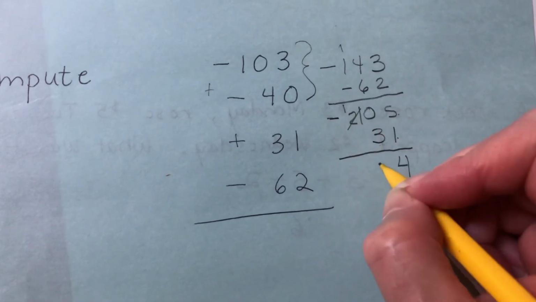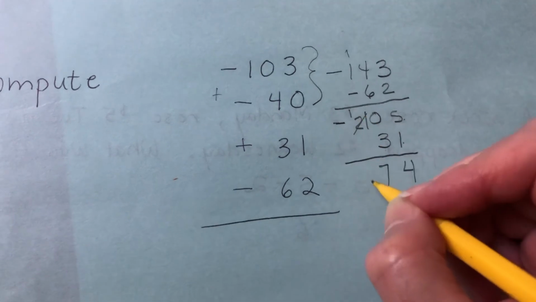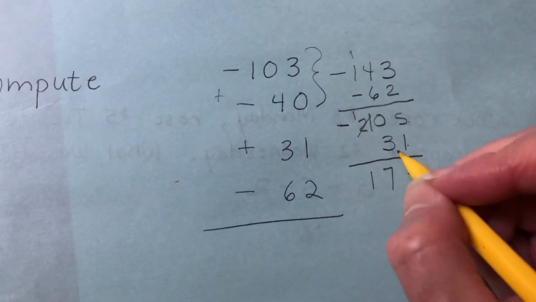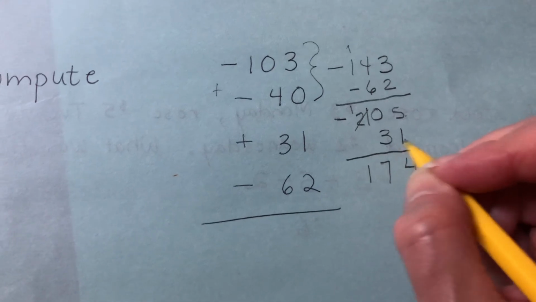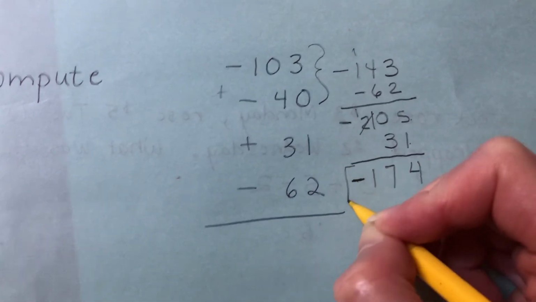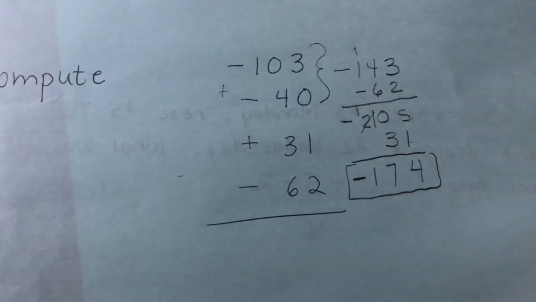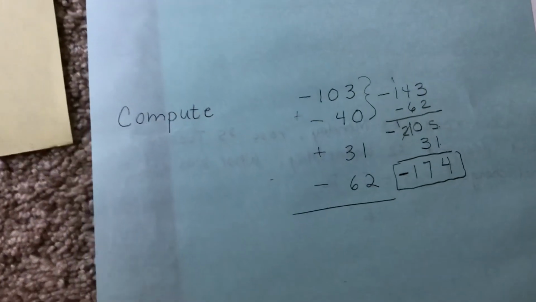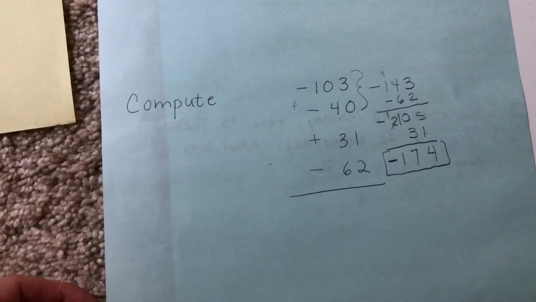That's 10, take away 3 is 7, 1. But because this was a negative number and I didn't add enough to get into the positive numbers, I'm still in the negative numbers. So my answer is negative 174.